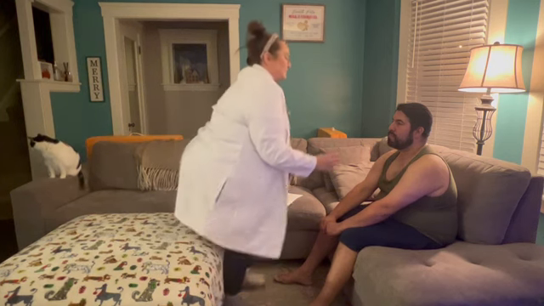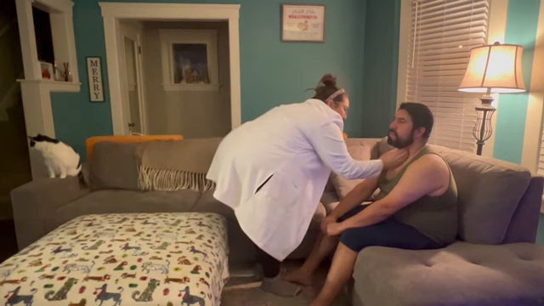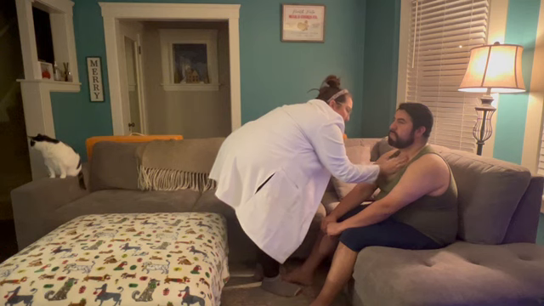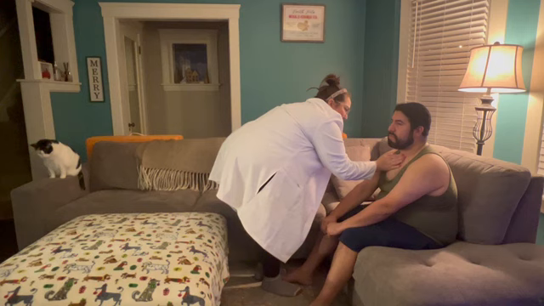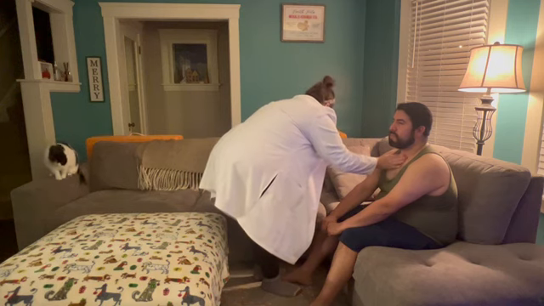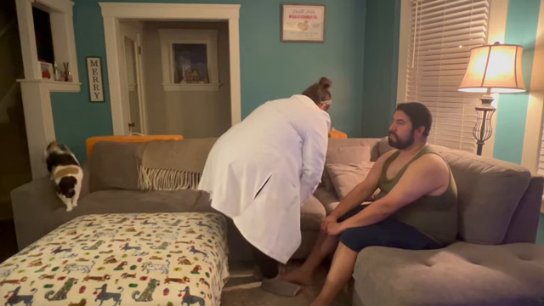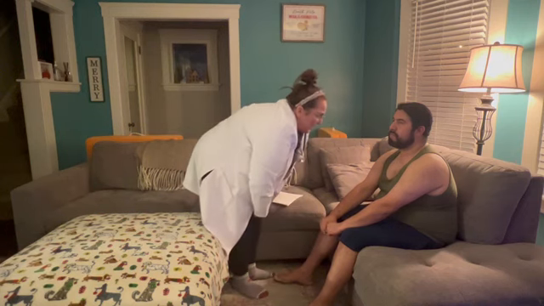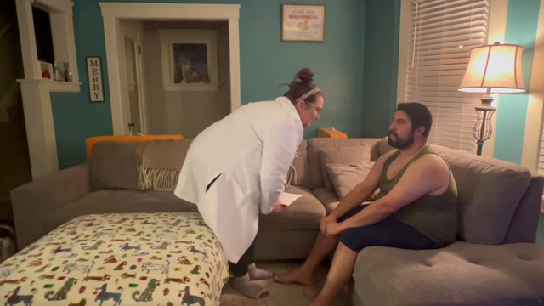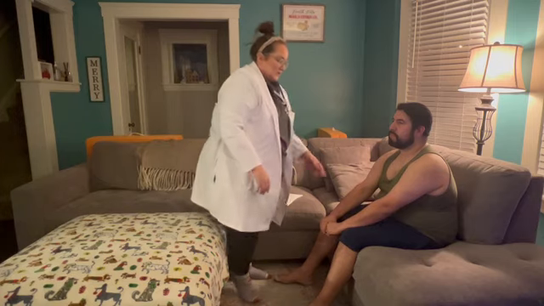I'm going to go ahead and palpate your trachea. Go ahead and swallow for me. Okay, and I do feel your hyoid bone moving when you swallow. I don't see any tracheal tugging as well when you move your head side to side. Scooch forward a little bit for me. I'm going to get behind you.